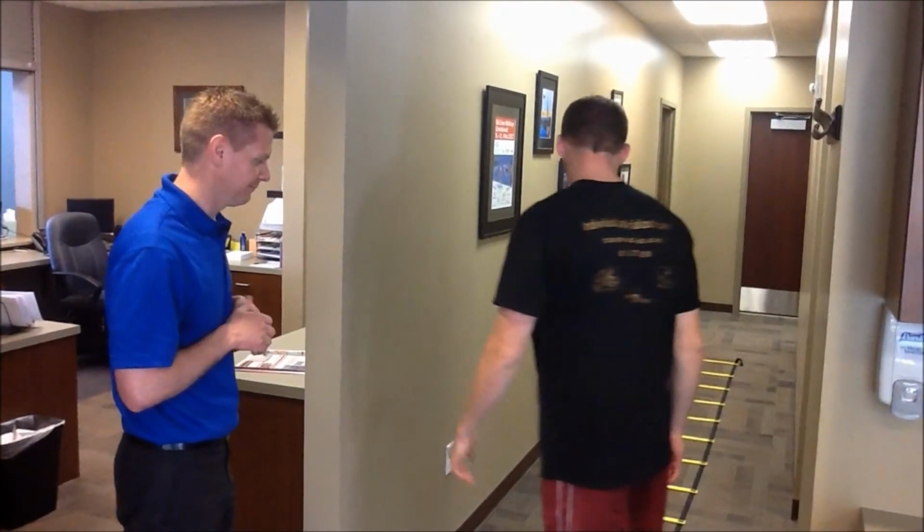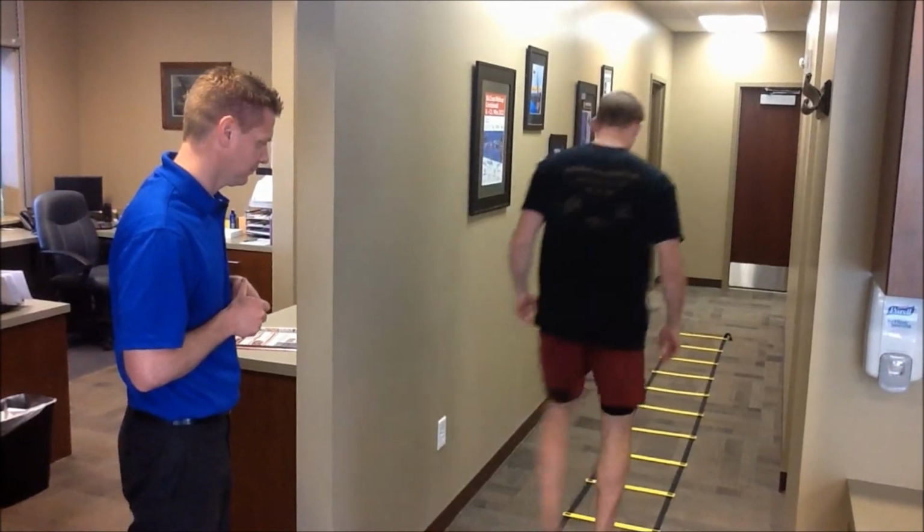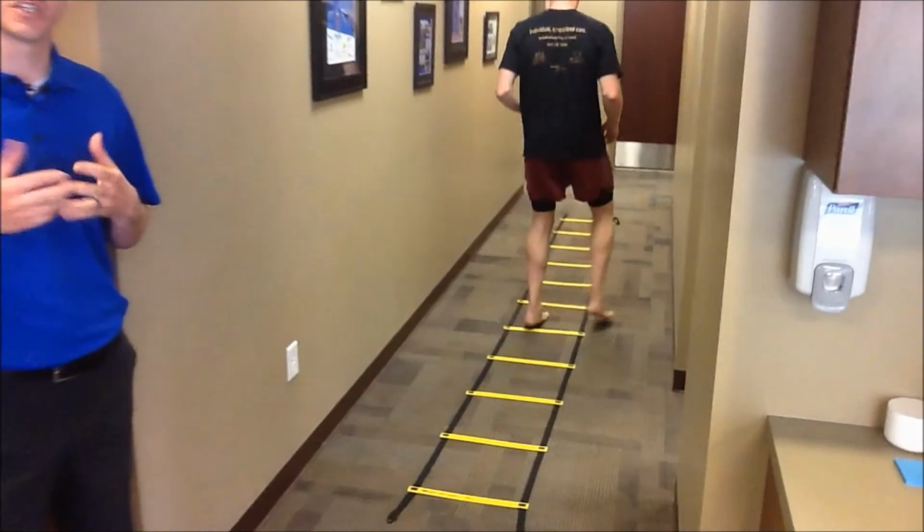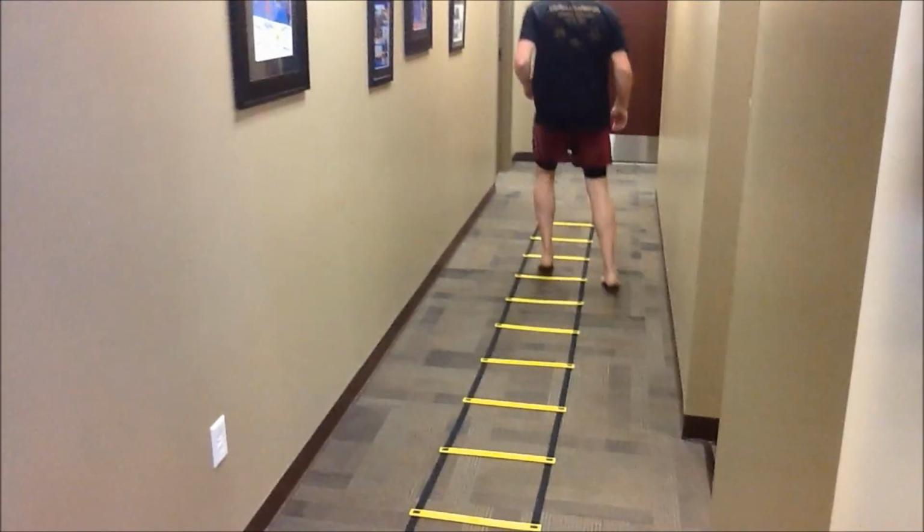So the next exercise is a dynamic stability exercise that's a little more advanced than previous. It requires a lot of lateral movement. Dallas, demonstrate that. Once you get the rhythm, you can pick up the speed.